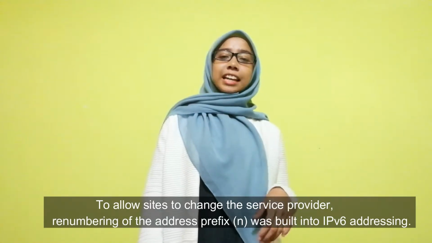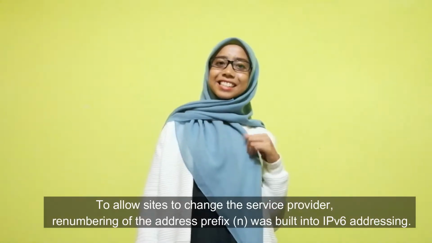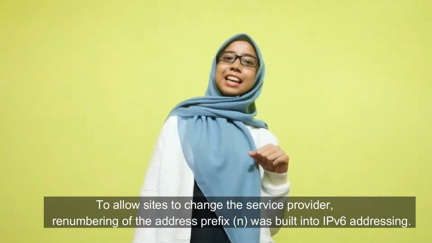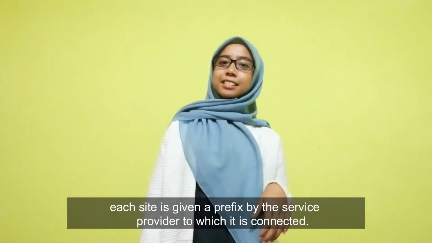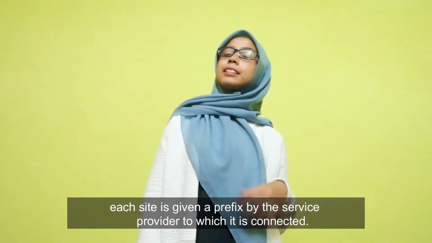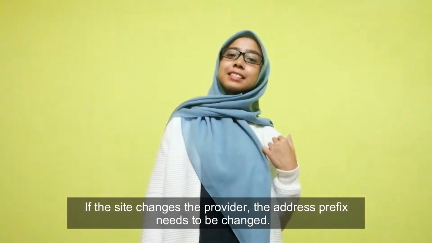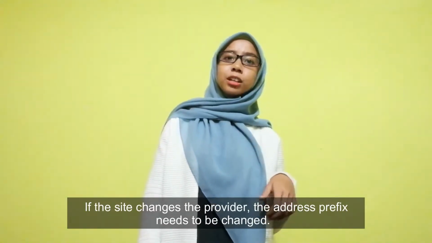To allow sites to change the service provider, renumbering of the addressing prefix was built into IPv6 addressing. As we discussed before, each site is given a prefix by the service provider to which it is connected. If the site changes the provider, the address prefix needs to be changed.